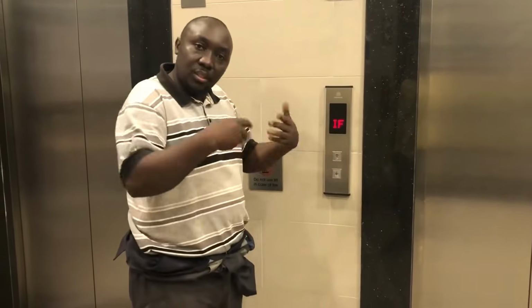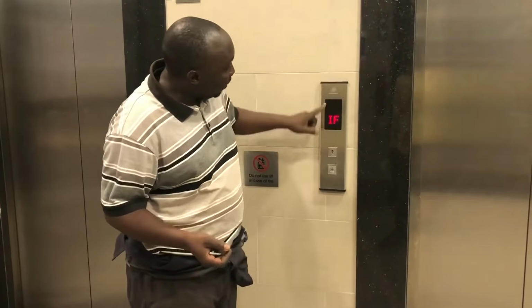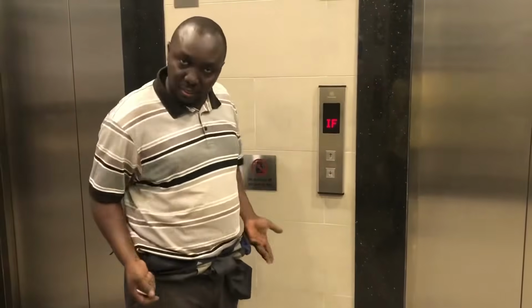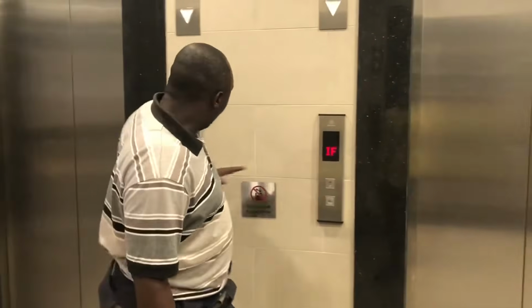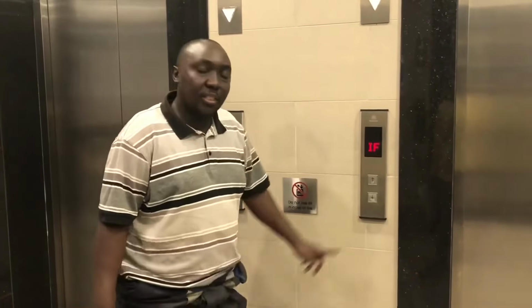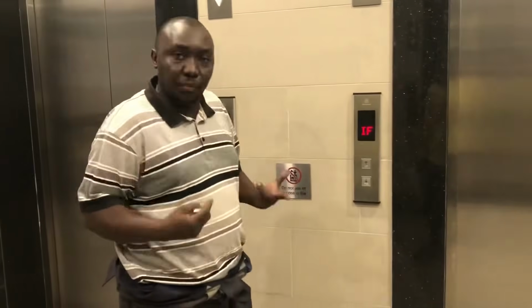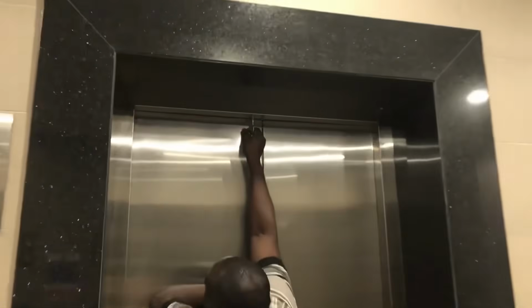Some have a different initial, but for this type of elevator, this is what is indicated when we are servicing the lift and doing repair jobs. You can see the difference. It's very clear. One is 7th floor, one is IF. When it's in IF mode, it is with the lift technician doing the service or repair. Now let's go inside and go back to the top floor.